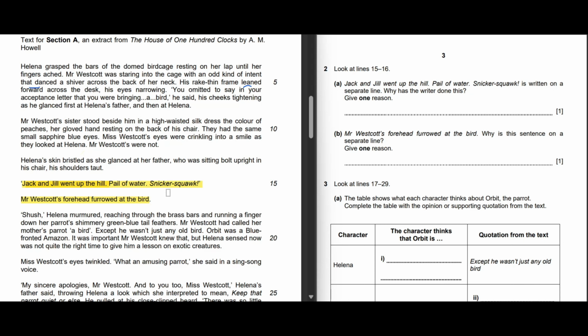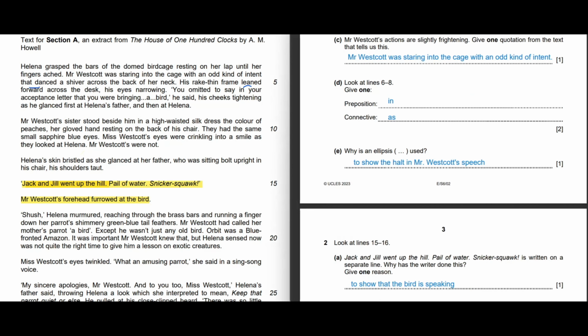Alright guys, let's review the answer. Okay, here is the example of correct answer to show that the bird is speaking. Sneakers squawk is the sound made by birds, and again you can give another possible answer, though the answer may vary, so you can say also to create surprise is possible, or to show that the parrot is speaking. Alright, next we see number 2B.